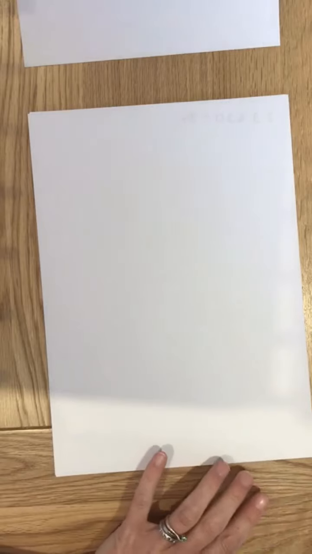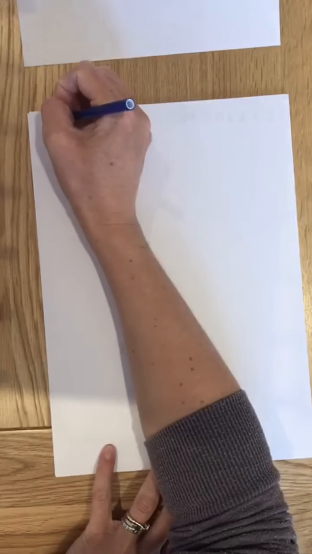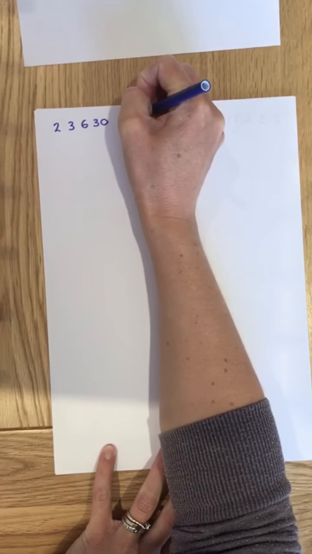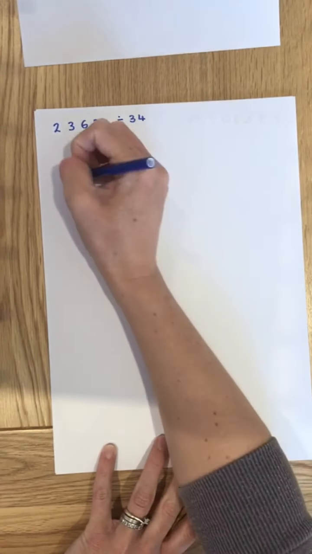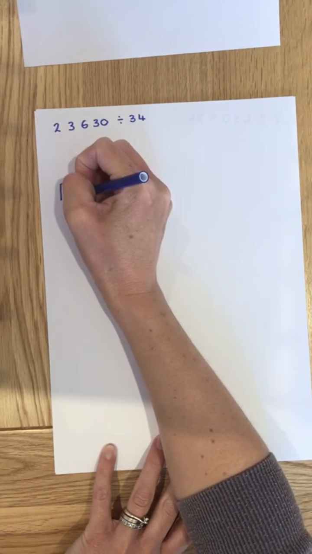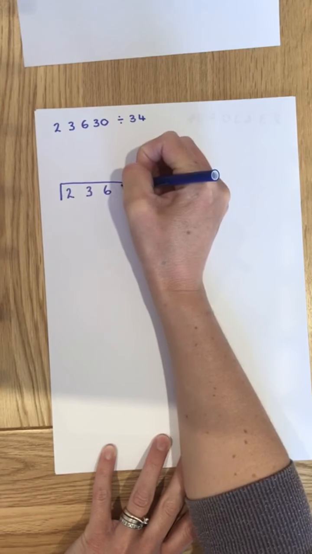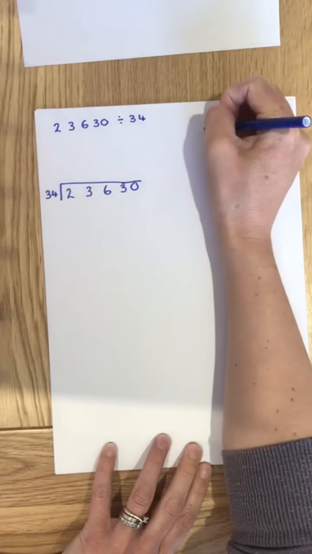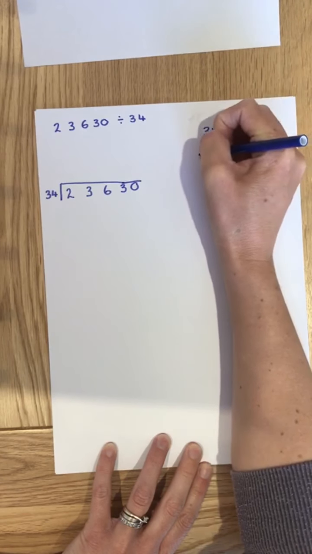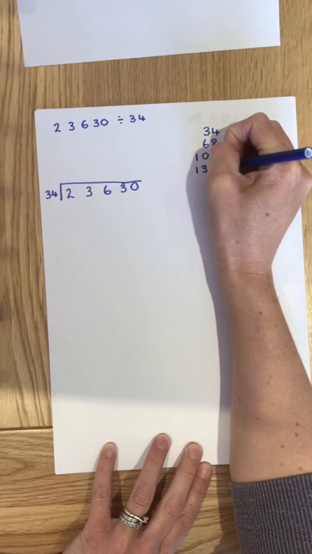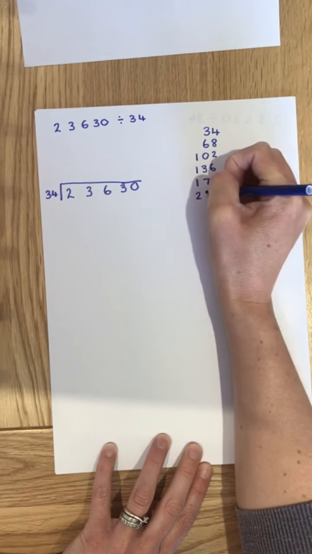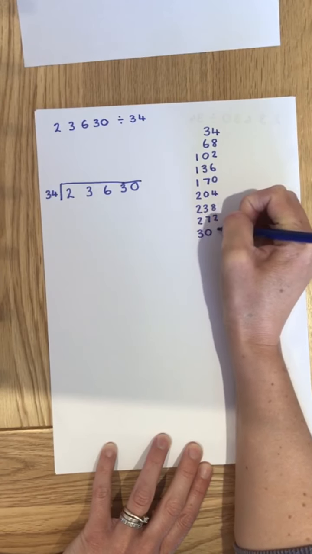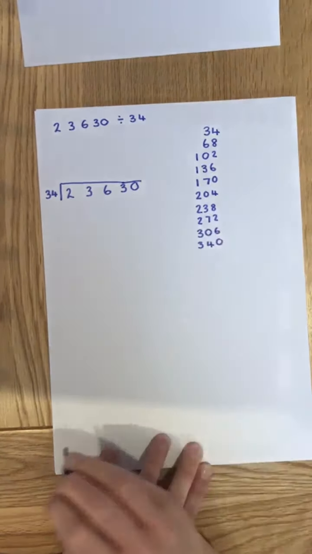So the last example I'm going to do now is when you have a larger number, for example, 23,630 divided by 34. The method is exactly the same. I set up my bus stop, making sure I leave my big gaps between my digits. And I place the 34 at the side. I write my 34 times tables down the side to help me out, because I know that if I don't do this, I will lose my trail of thought as I am trying to work out numbers, and then that's when people get confused. So I'm just doing them to 10 times.